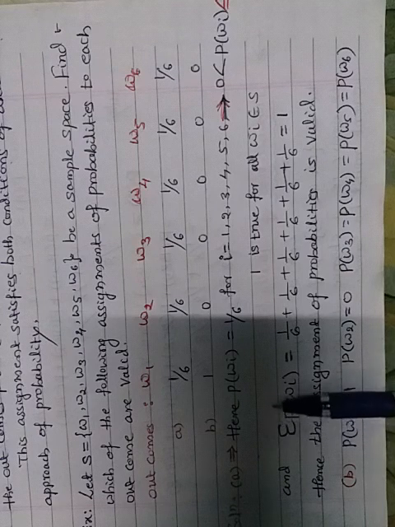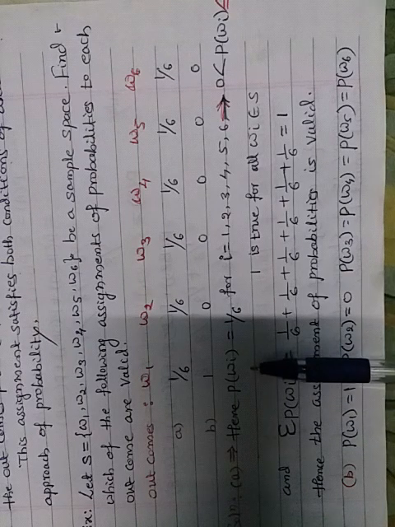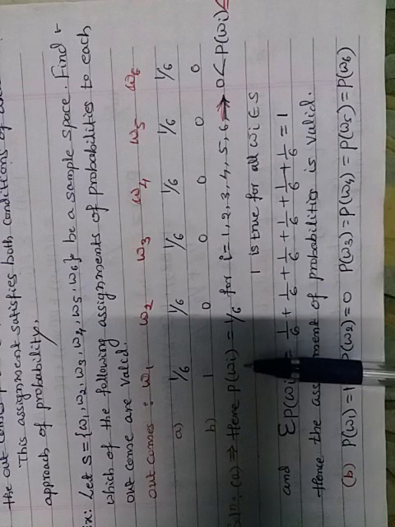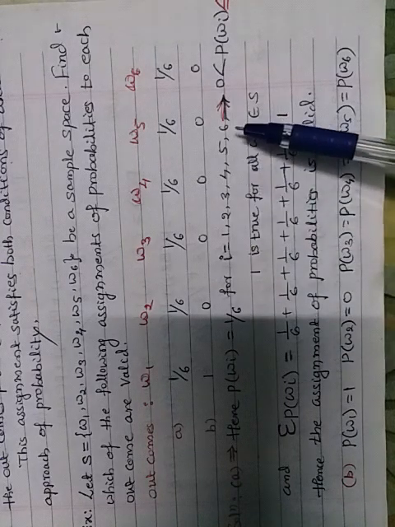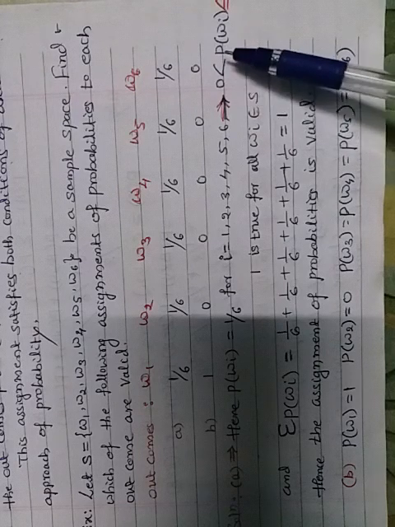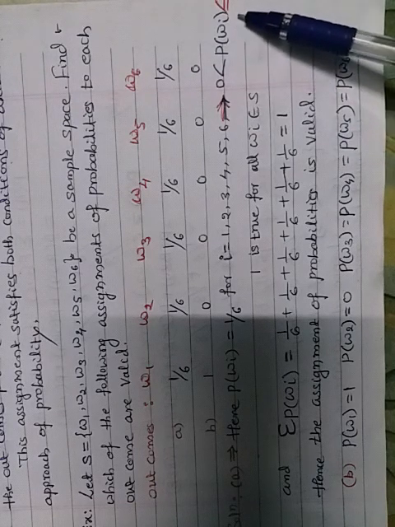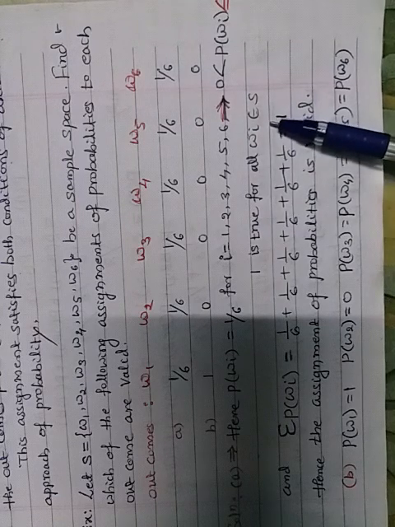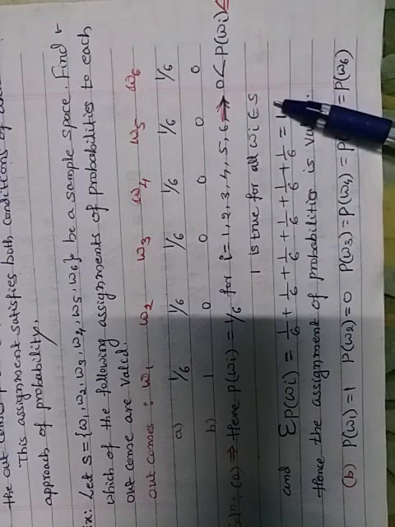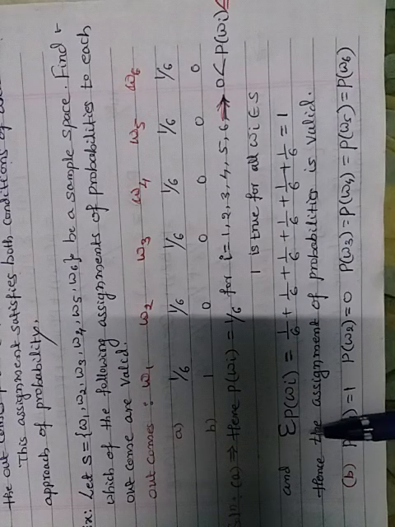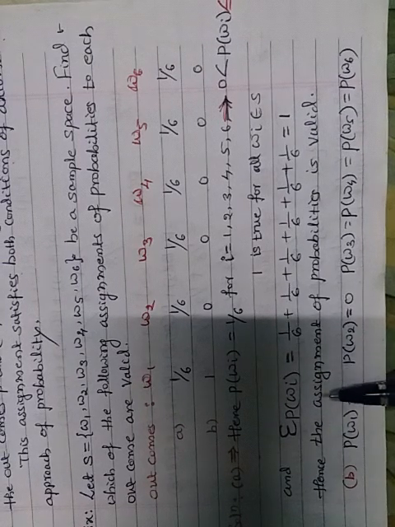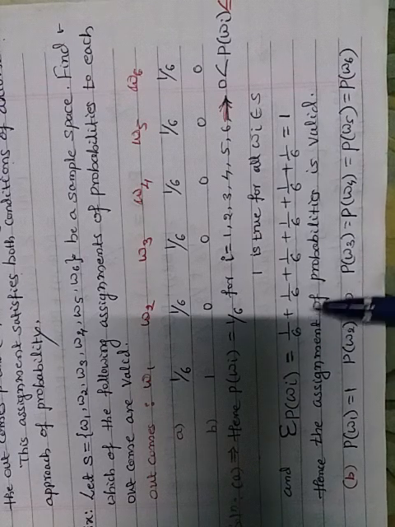For the case A, here the probability of the first one is equal to 1 by 6, because omega I is defined here for I equal to 1, 2, 3, 4, 5, 6, which implies 0 is less than or equal to probability of omega I, which is less than or equal to 1, which is true for all omega I belonging to S. And the sum of the probabilities of omega I, the total probability of all of these, is equal to 1.